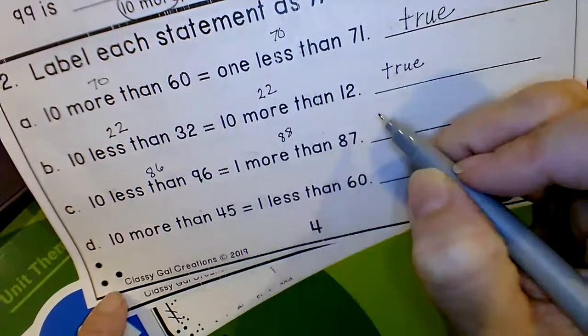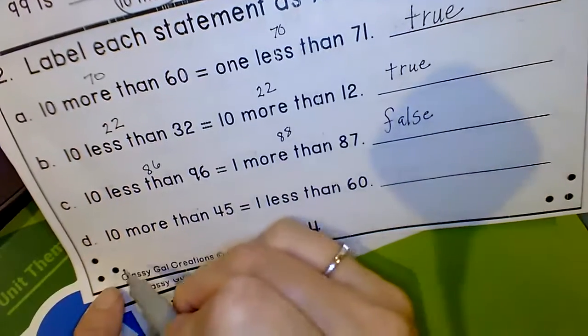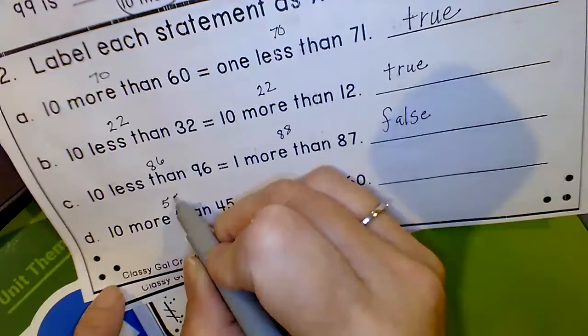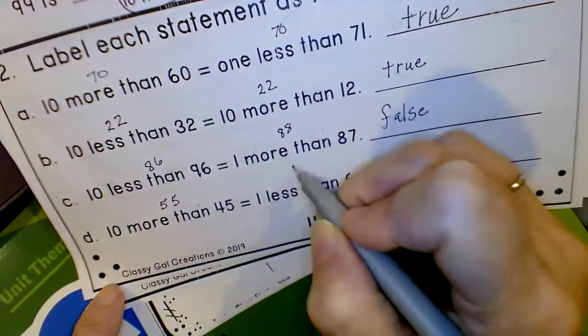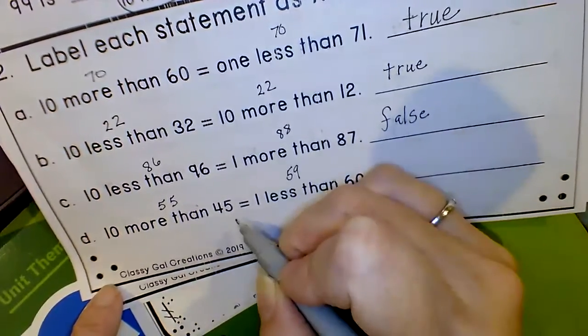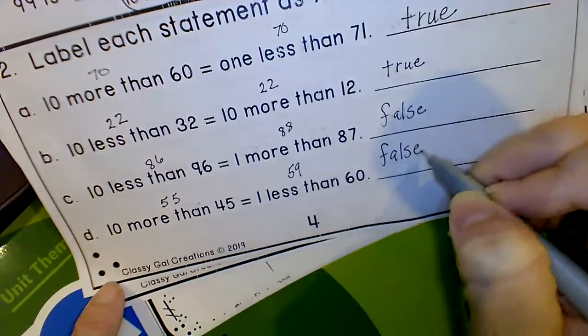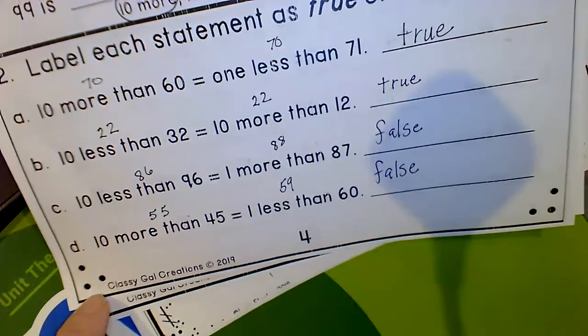Is that true? No, that one's false. And 10 more than 45 would be 55. And 1 less than 60 is 59. So those are not equal either. Those are false.